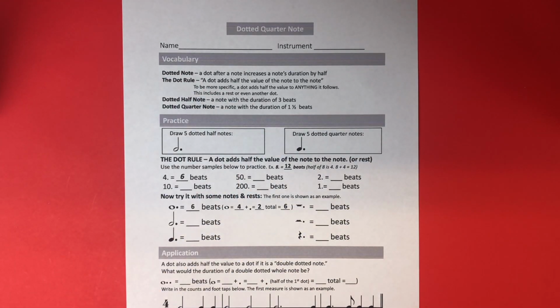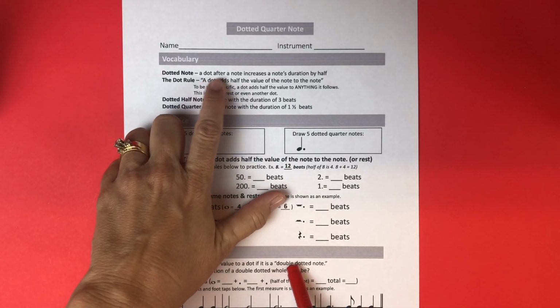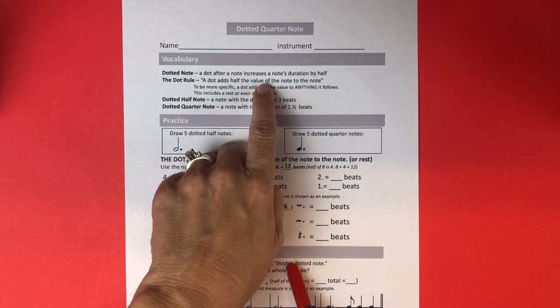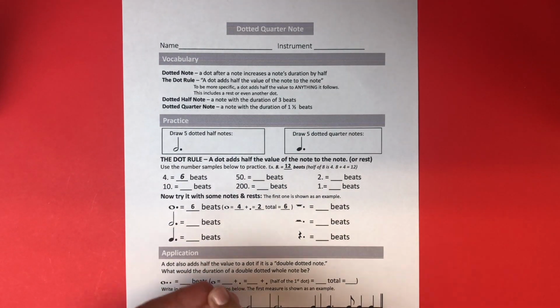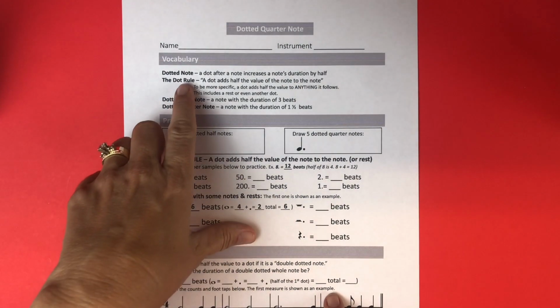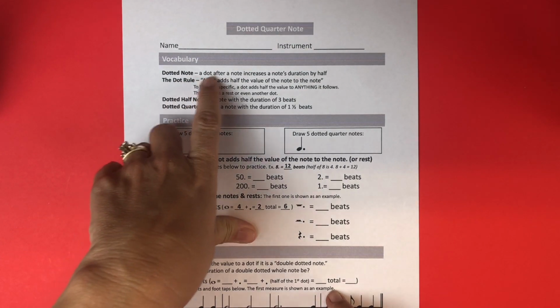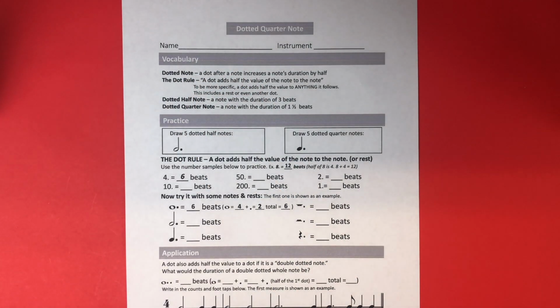So a dotted note of any kind, when you add a dot after a note, it increases a note's duration by half. So you can have dotted half notes, dotted quarter notes, dotted whole notes. You can have dotted quarter rests, dotted half rests. Okay, so any kind of dotted note or rest, the dot increases the note's value by half.